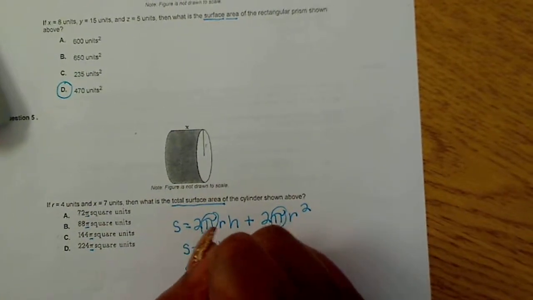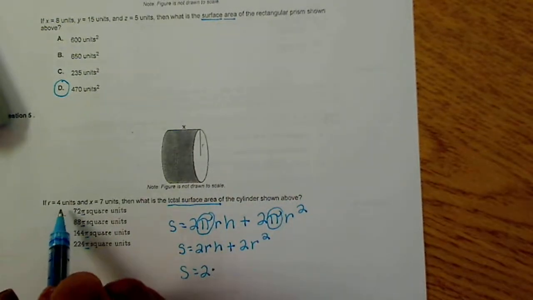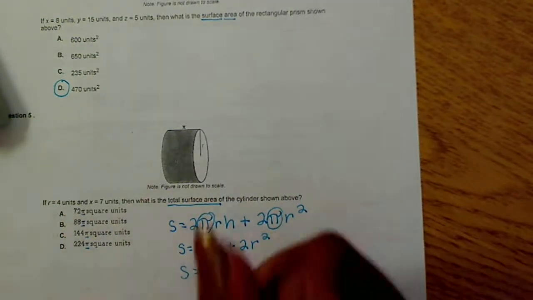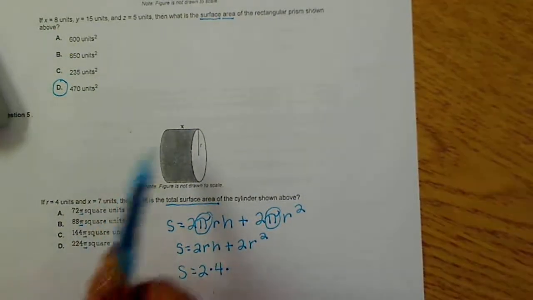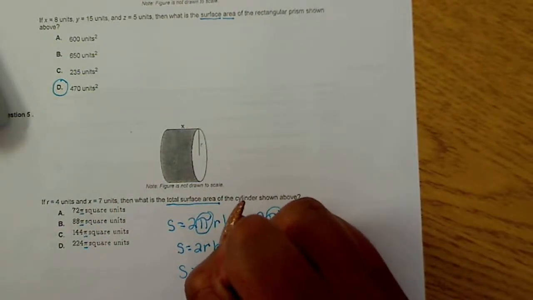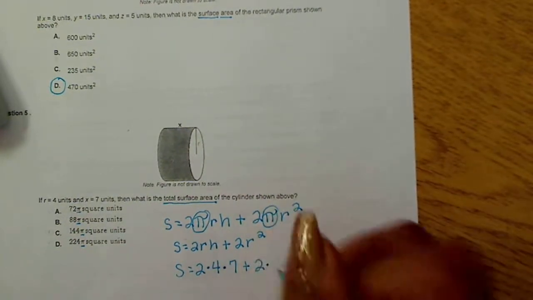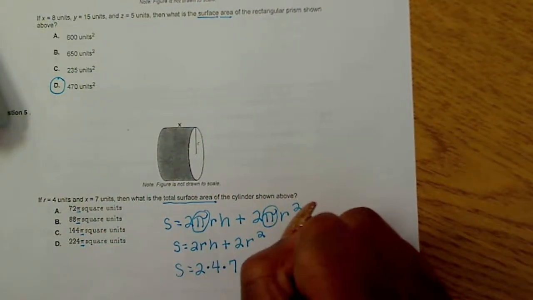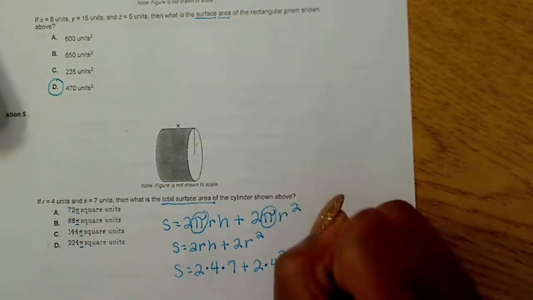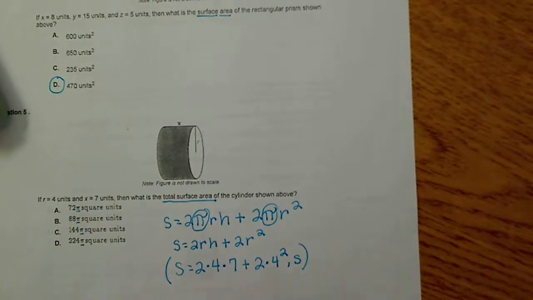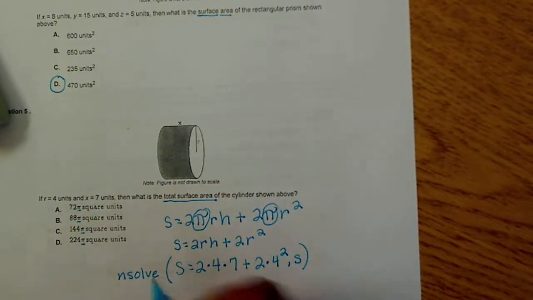Now we're just going to substitute our values for the variables. So S equals 2. What's our radius? 4. 4 times 4. What's our height? 7. Thank you, Lena. Plus 2 times the radius. Again, that's 4 squared. Comma S. Yes, because we're going to put this in menu 3-1. S stands for surface area.